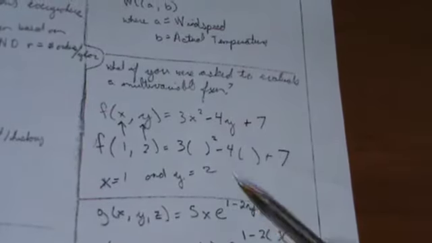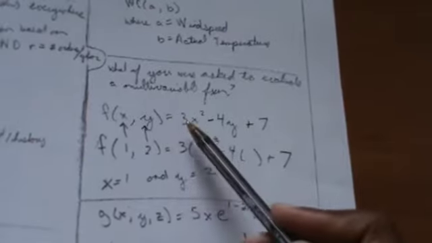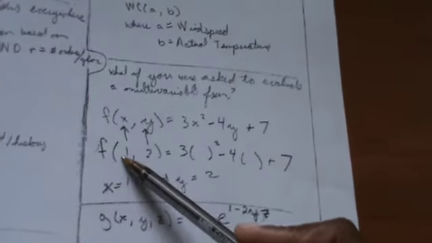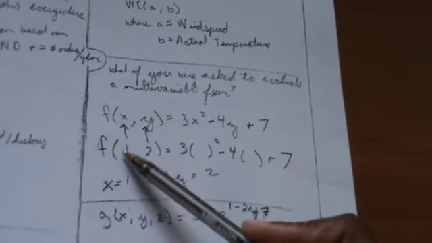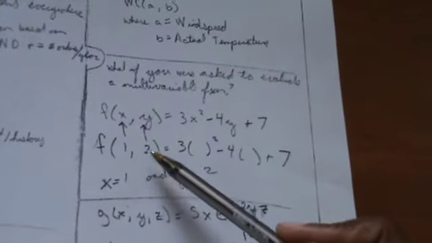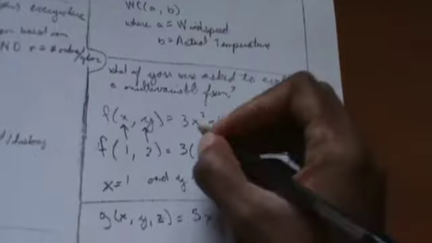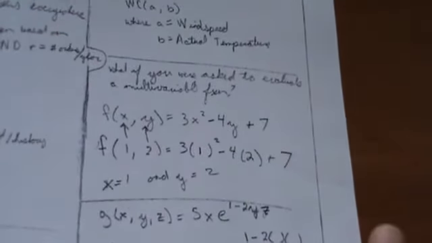Okay, so then the question is, what if you were asked to evaluate a multivariable function? So this says f of x, y is 3x squared minus 4x plus 7. And here I said find f of 1, 2. Then it's the plug and chug. The 1 goes in for the x because it's in the x position. The 2 goes in for the y. So this is 3 times 1 squared minus 4 times 2 plus 7.